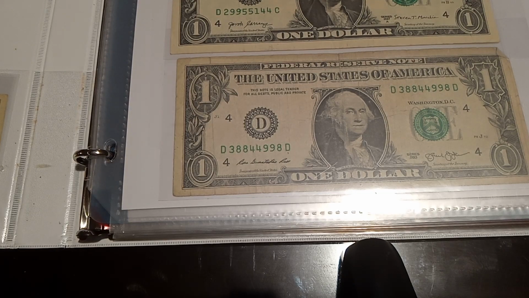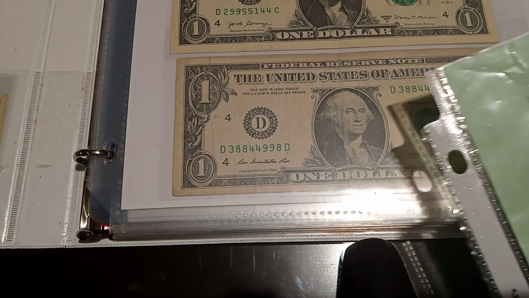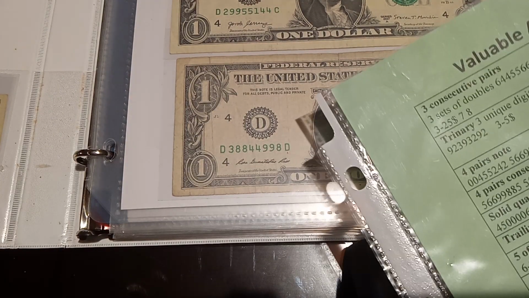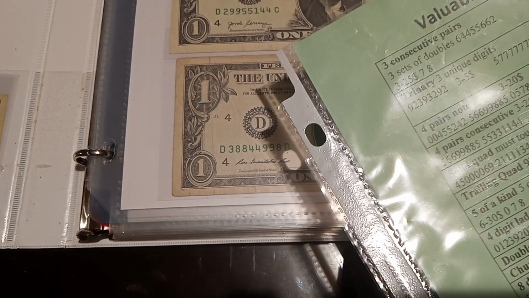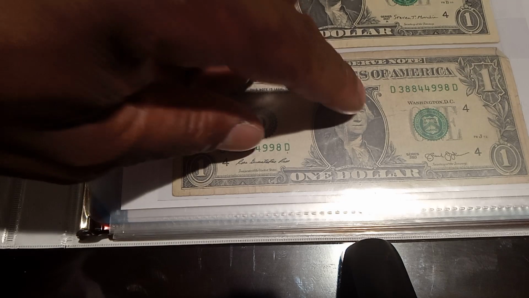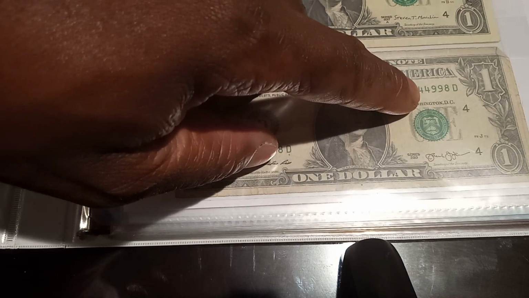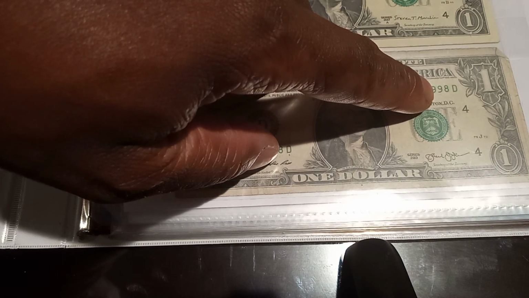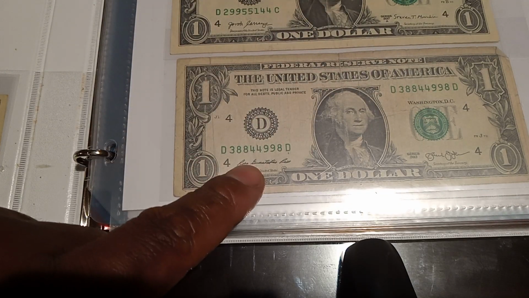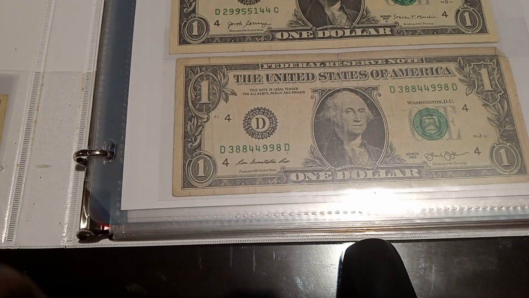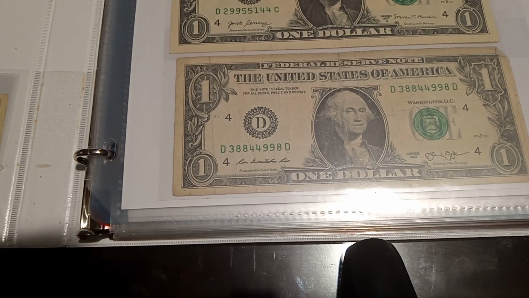One of the first ones we're looking at is 3 consecutive pairs, or 3 sets of doubles. The 3 sets of doubles are 8, 8, 4, 4, and 9, 9. That has to match up to this other part here. If it matches up, you're good to go. Let's look at another one.